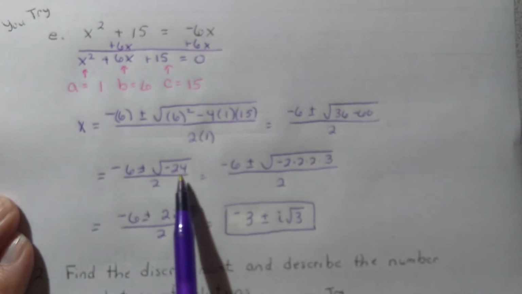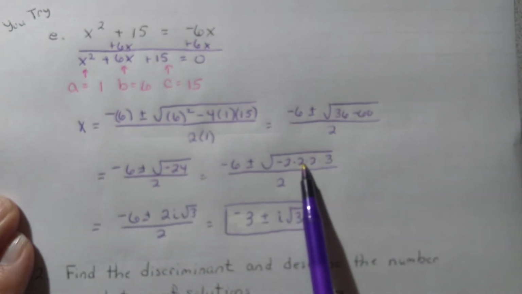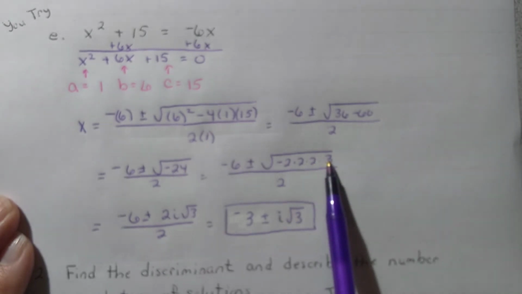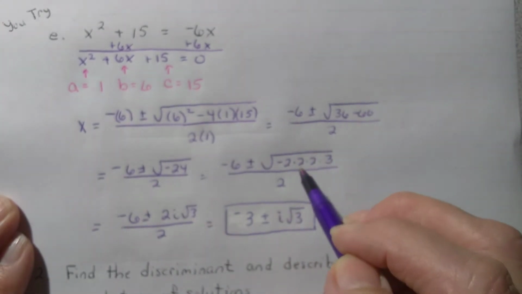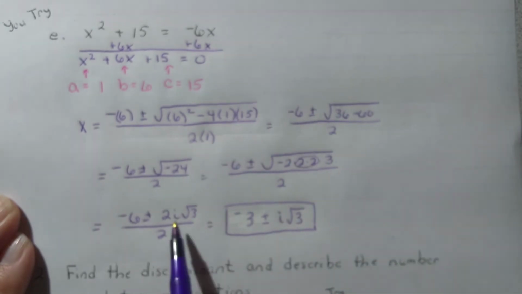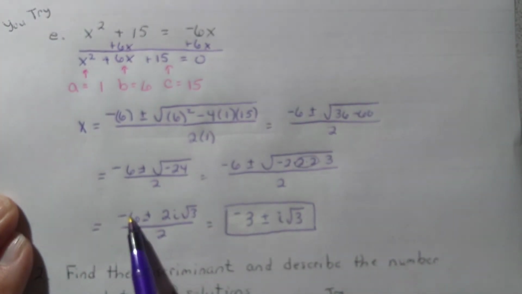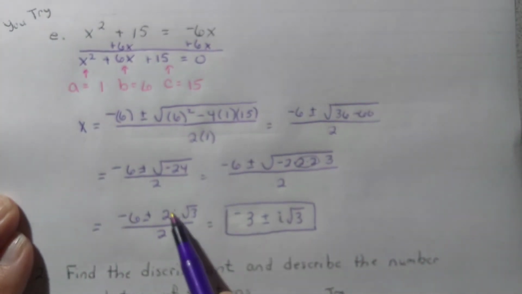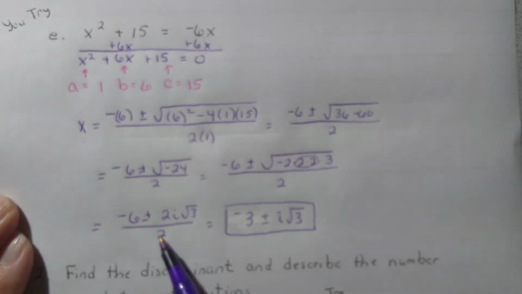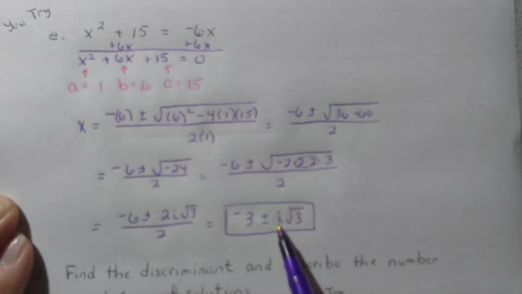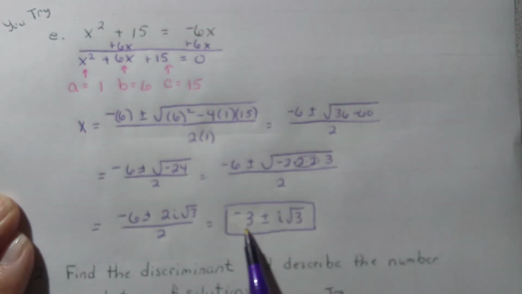Please remember, you guys, that has to be factored. It's 2 times 3 is 24. That means I can pull out a set of 2's, which is where I get this. Those reduce to a negative 3, and those reduce to an i. You can also write 1i if you really want to. Again, squared power, 2 answers, and I've got 2 answers here. They just happen to be imaginary answers.